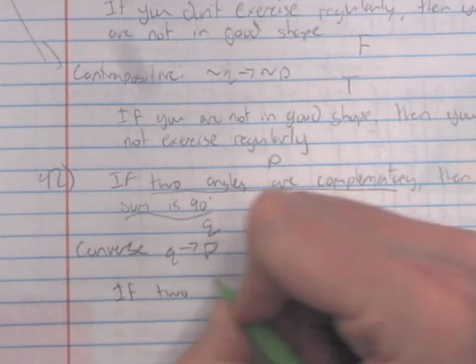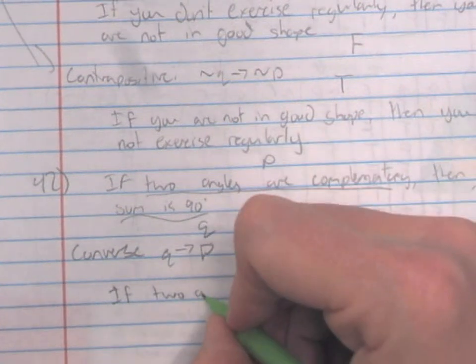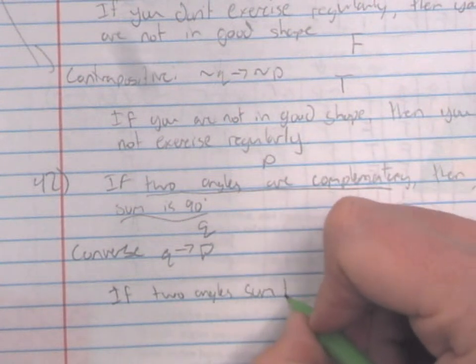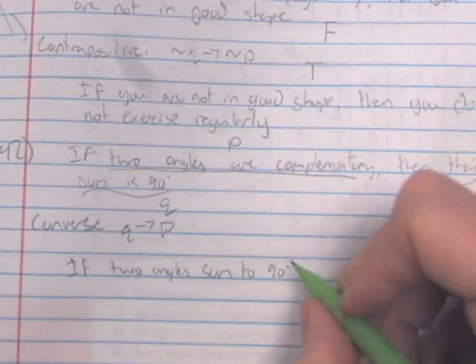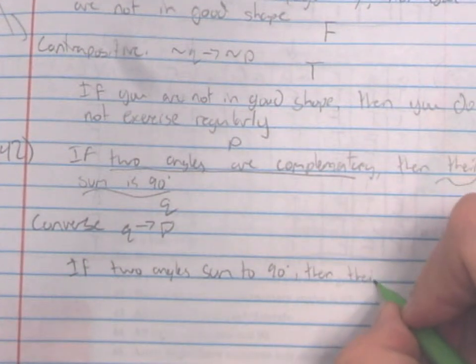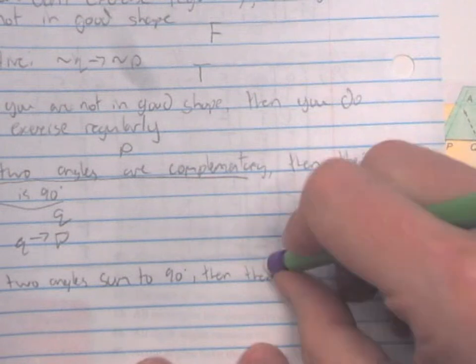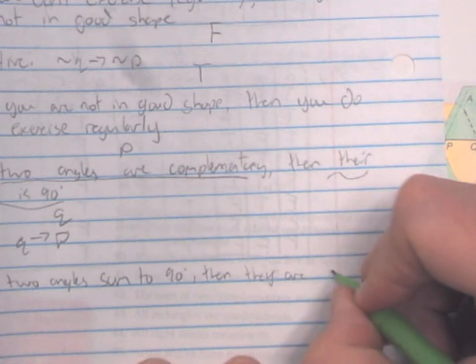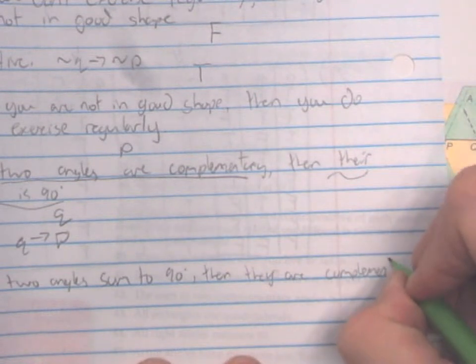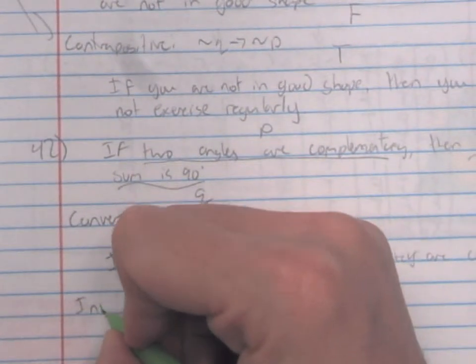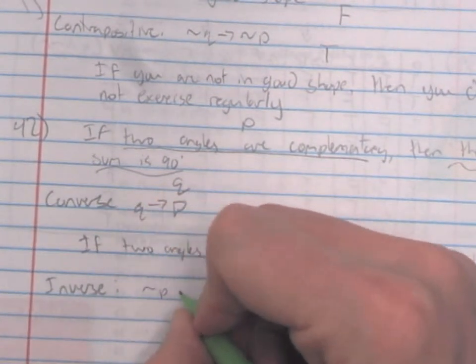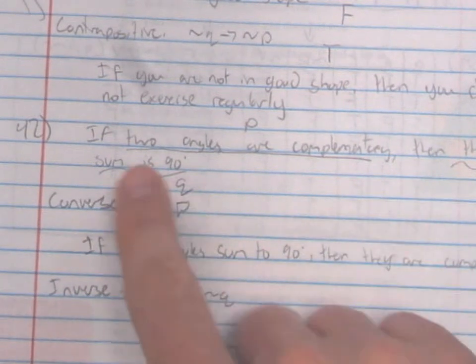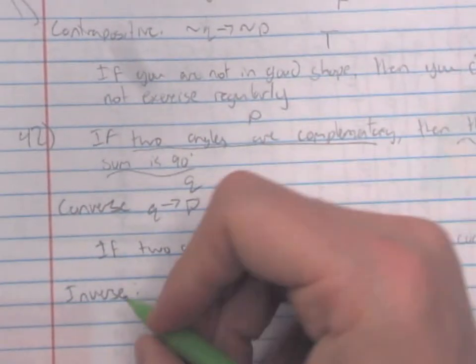So if two angles sum to 90 degrees, then they are complementary. Okay, that's the converse. For the inverse, we're going to take the original statement and we're just going to negate the P and the Q. So this is not P implies not Q. So I would say if two angles are not complementary, then their sum is not 90.